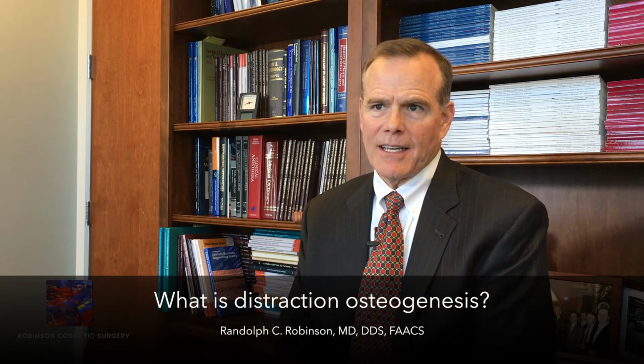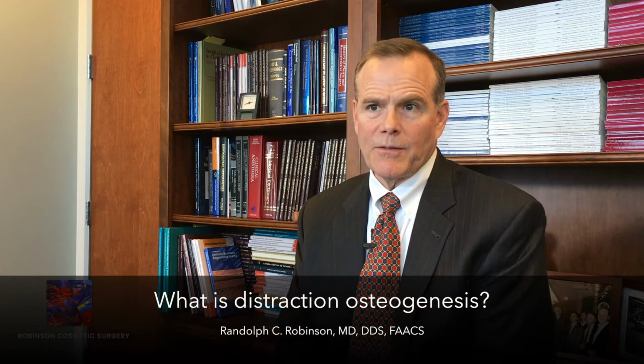So distraction osteogenesis is a technique for growing bone. And it's the principle that if we can surgically create a growth plate and then allow the bone to form in a reparative way within that bone cut, and then pull the ends apart and make that gap bigger, at a physiologic rate, the body will grow more bone in the gap.